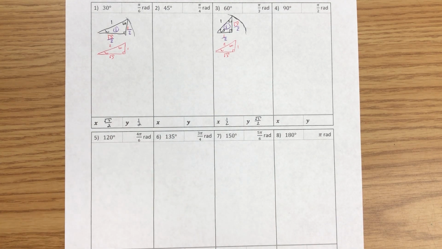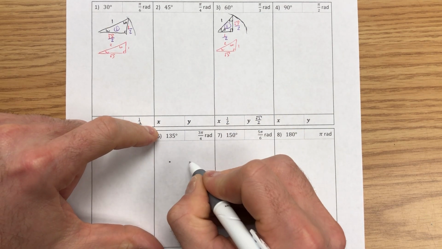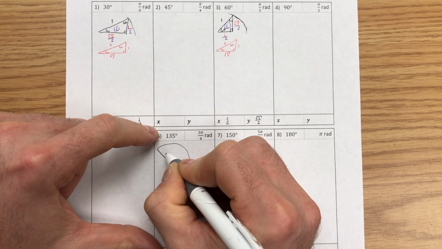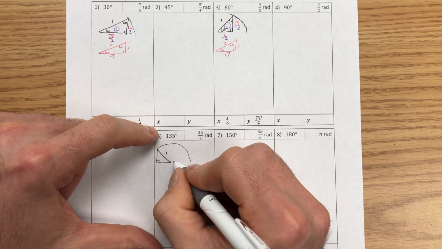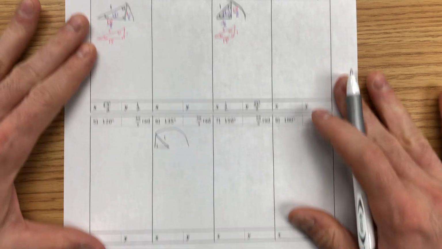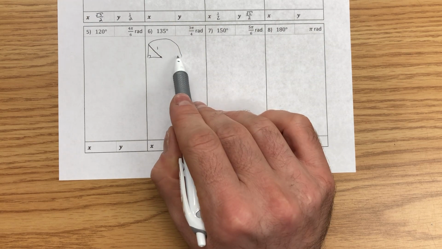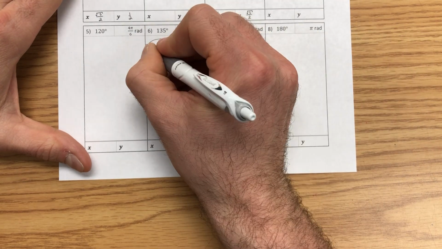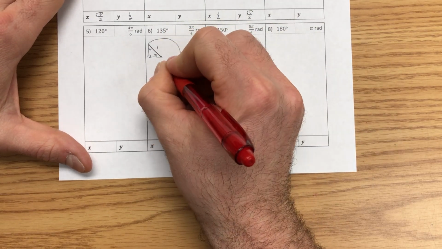What about something like number 6? I have 135 degrees. So now in this case, the object has orbited all the way over to about right here. So I have a radius of 1. And if I want to find out what the x and the y are, well, that's 135 degrees. I need to figure out how much is left. So I'm going to take a value of 180. Actually, let me fold this up on the screen. If I have 180 degrees and I take away 135, that leaves me with 45 degrees, which means that this is a 45, 45, 90 triangle.